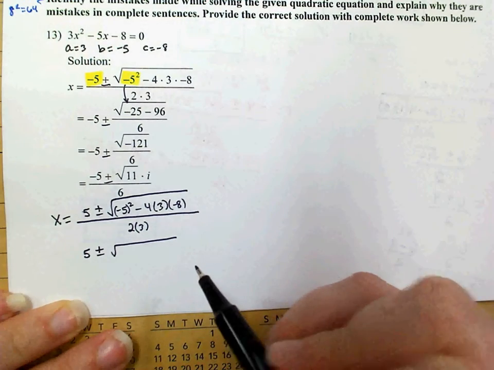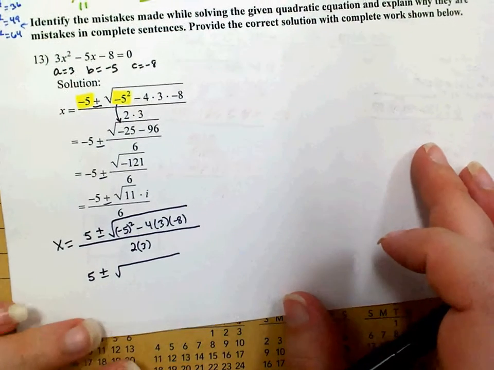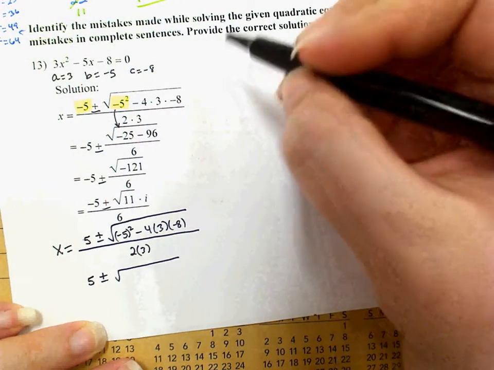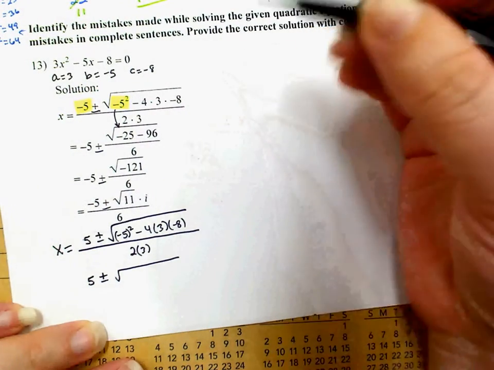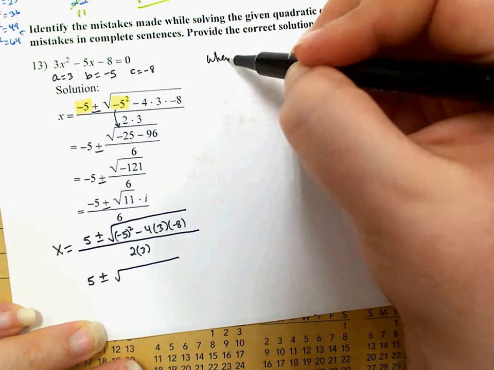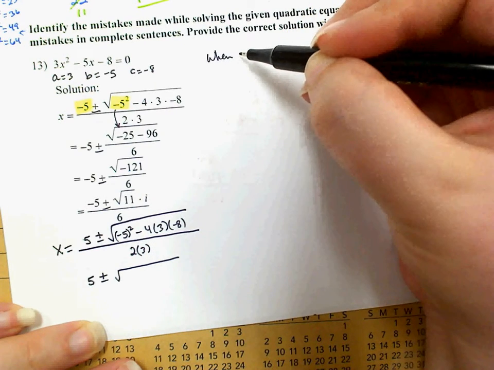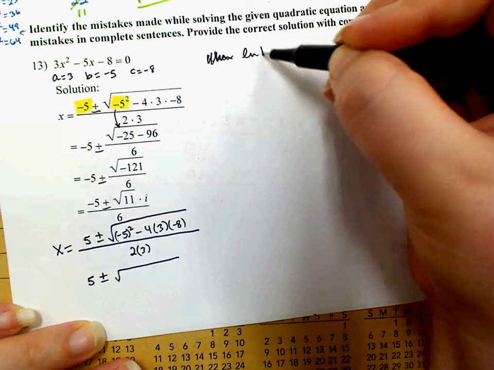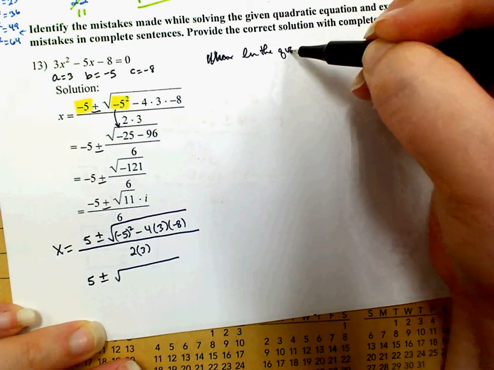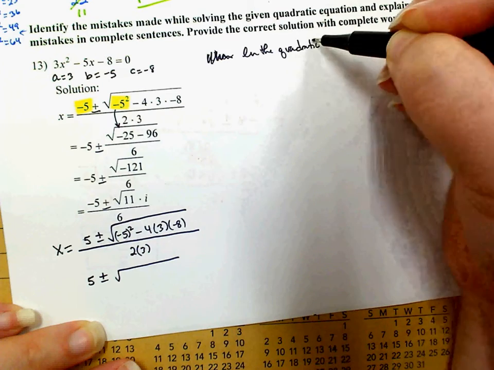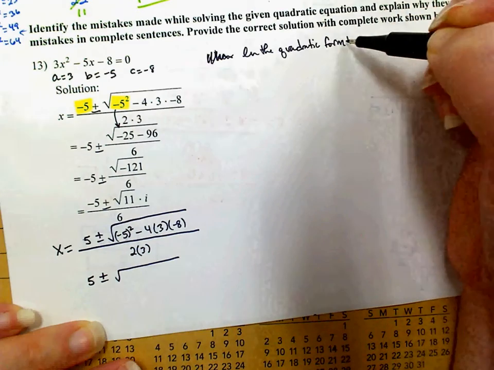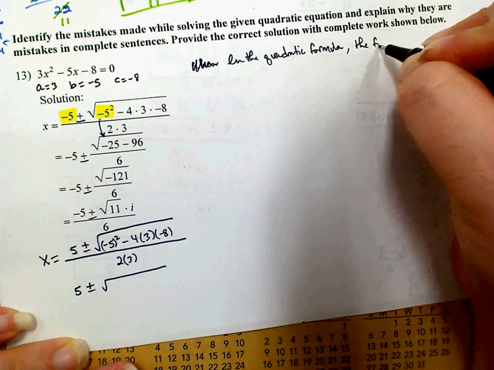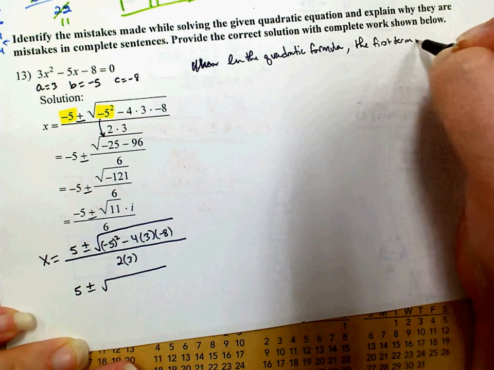Well, I guess I might as well go ahead and start writing my sentences. Identify why, explain why they're mistakes. I guess I could say, in the quadratic formula, the first term is -b.